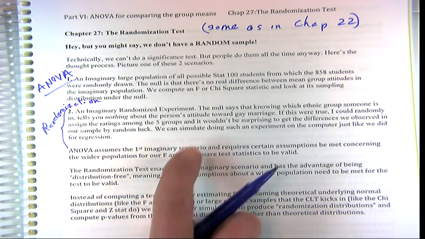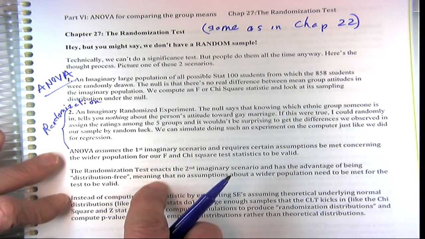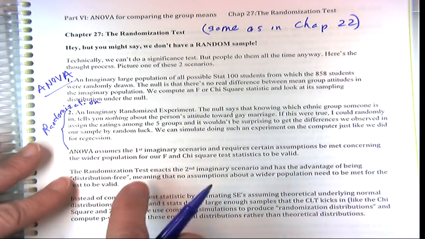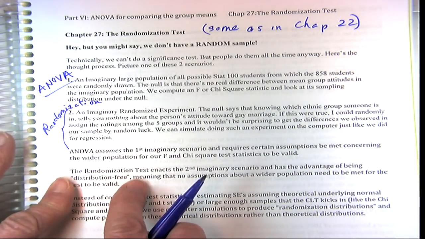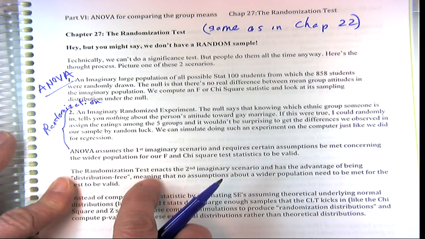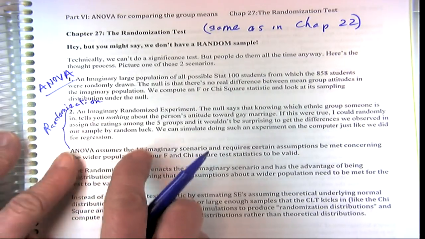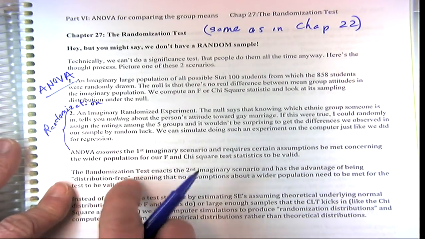So it's a really great way to check. If your assumptions are somewhat violated, this is a great way to see if they agree. If they give you very different answers, something is wrong with the assumptions, or with the randomization. You have to figure out what's going on.